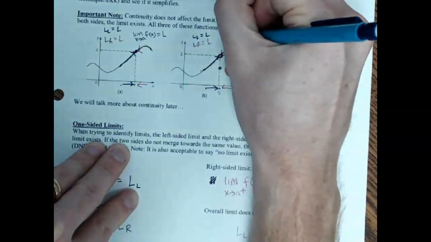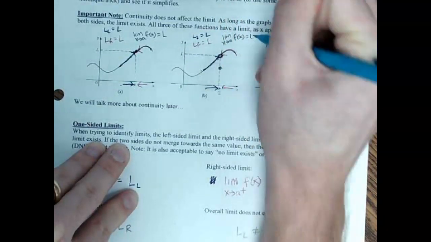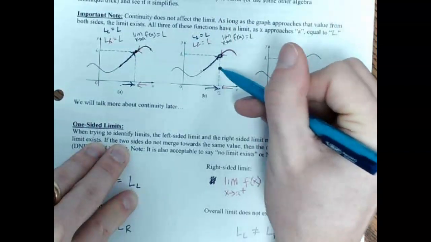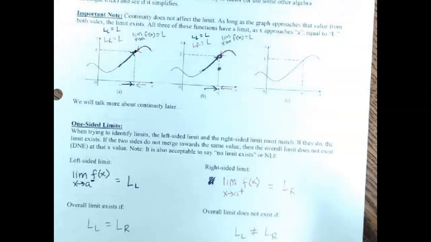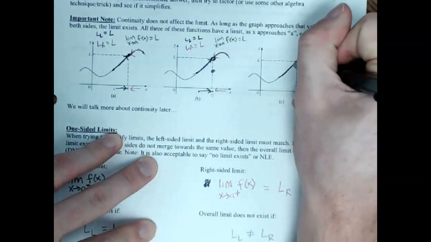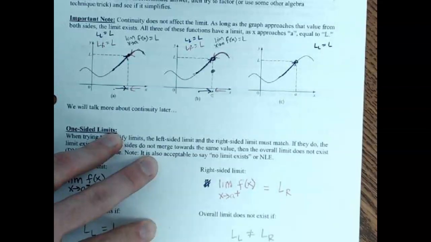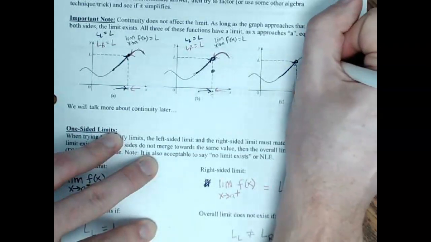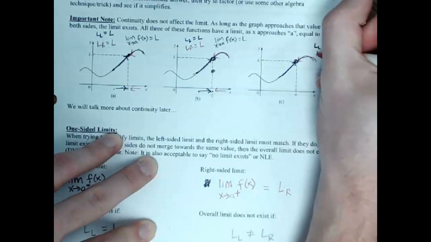Here, this overall limit, as x approaches a, would still be L. That this point is somewhere else doesn't change it, right? Because the function is still trending you towards that same location. And it's going to be the same thing over here on this third one. As you approach from the left, it's taking you towards this location. As you approach from the right, it's also converging to that same location.